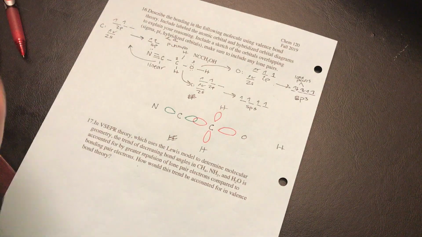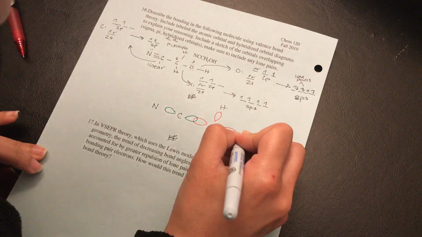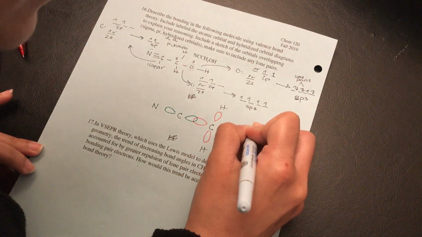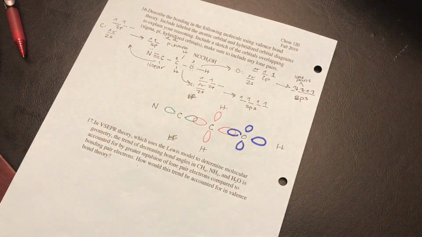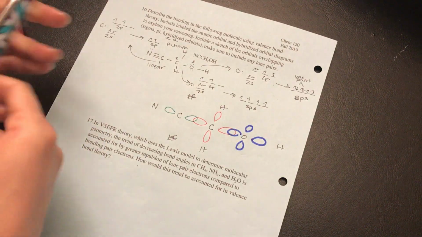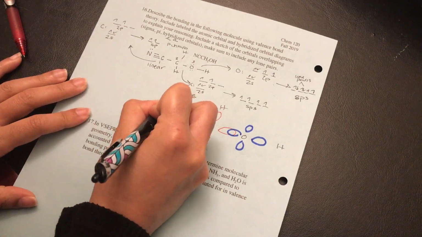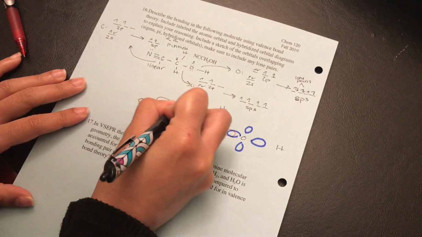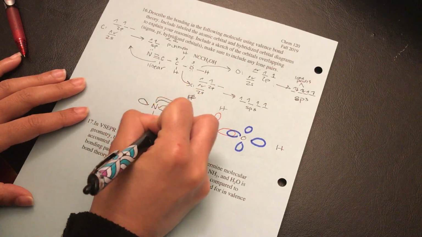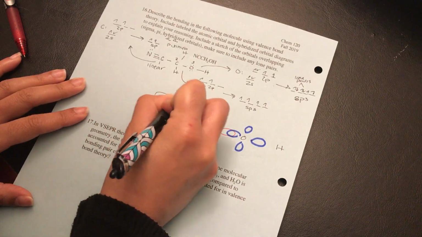will then have the sp3 orbitals that have the lone pairs and overlap with the hydrogen. So then my p orbitals will overlap with the sp of the carbon and make a pi bond for my triple bond, but 2 pi bonds.